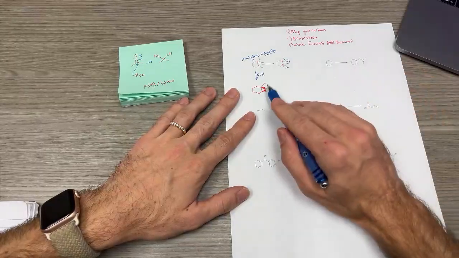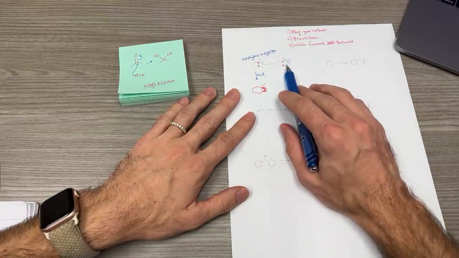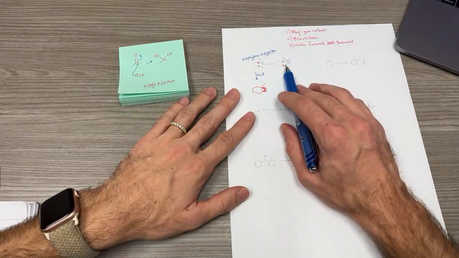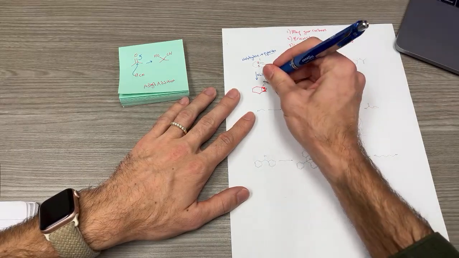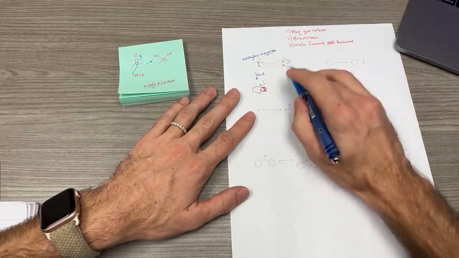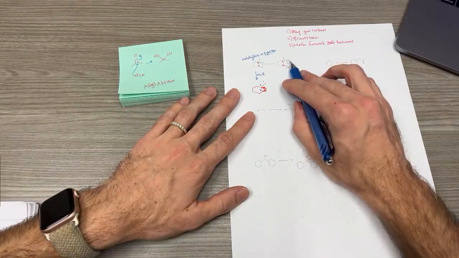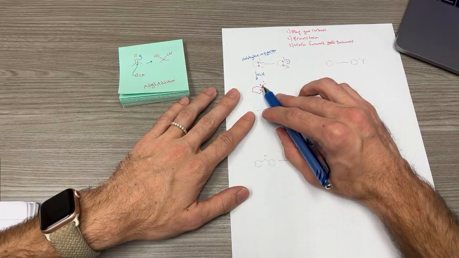Now from my epoxide, I want to open the epoxide, and I want to place the alcohol on the less substituted carbon, and I want my nucleophile, the nitrile, to attack at the more substituted carbon.